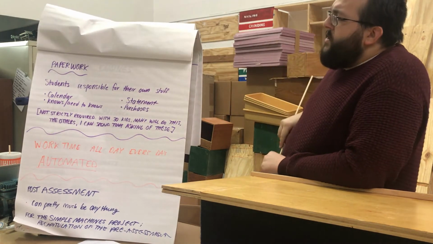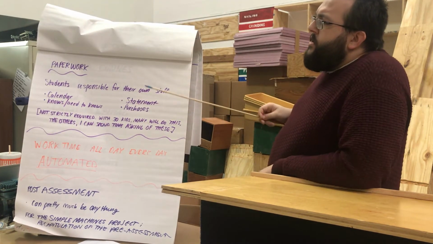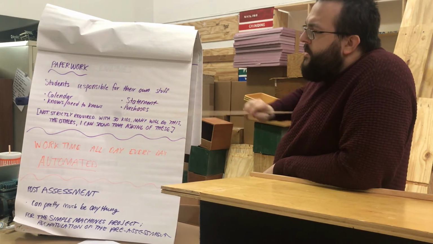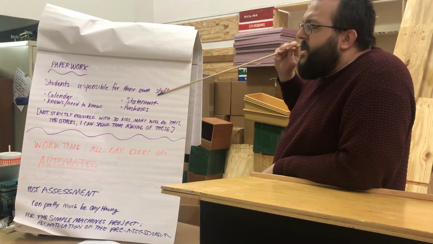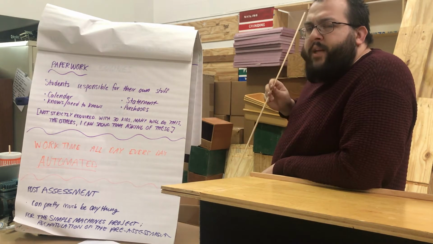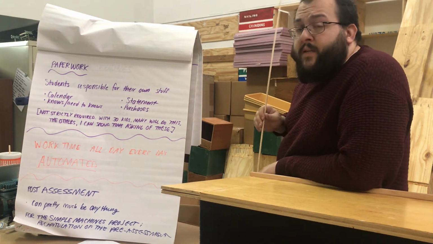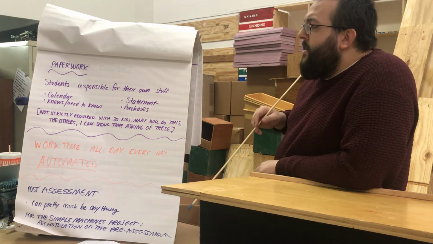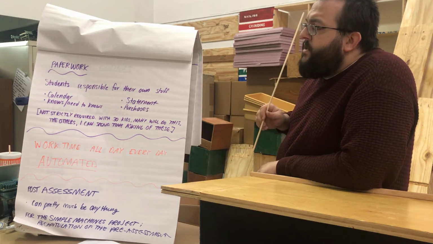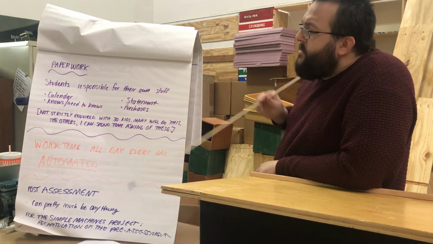Okay, students, once we have the assignment catalog, students complete the paperwork, okay? Students are responsible for their own stuff, right? We keep an eye on them, but they are responsible for maintaining their own schedule. They're responsible for maintaining their own calendar. They're responsible for understanding their own knows and need to knows, their own powers and their own limitations.